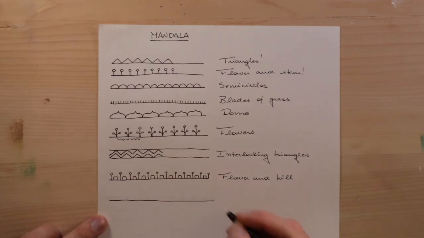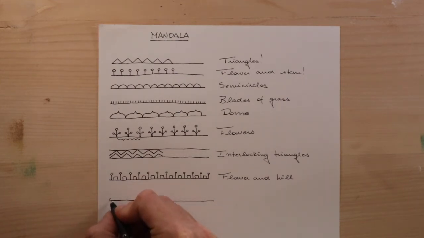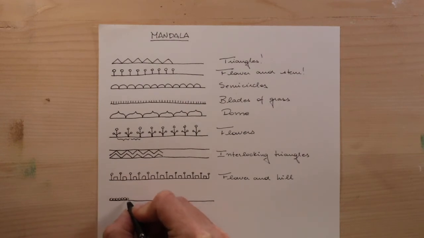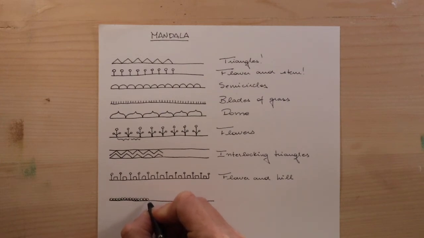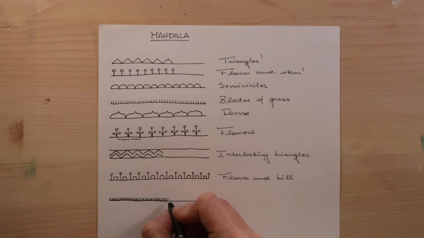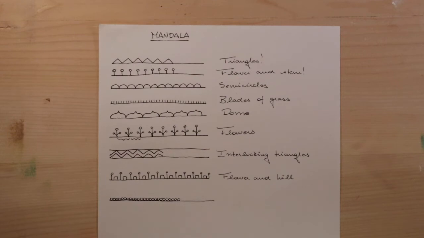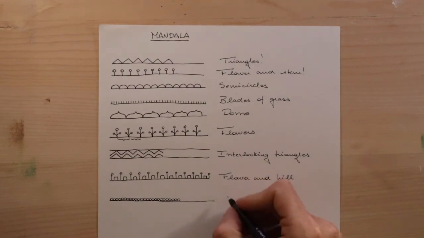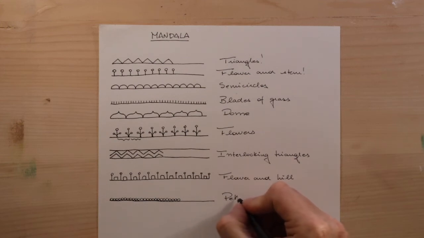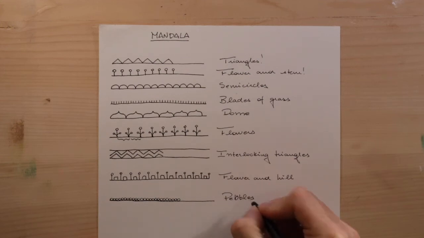You can also do pebbles, the small circles close together. Why not? It's your mandala, you can do whatever you want. So you can keep on adding these pebbles.